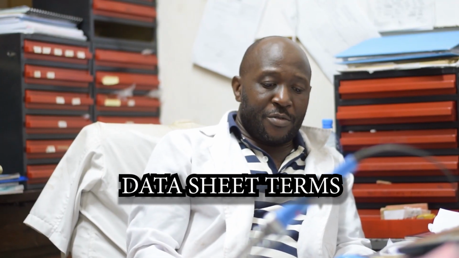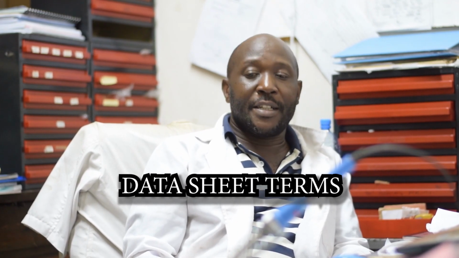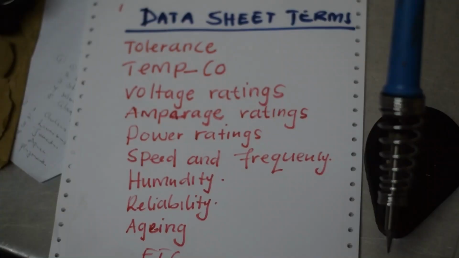So today's session we are going to talk about datasheet terms. Among the factors that a designer must consider when specifying which type of components should be used in a circuit design are value tolerance, temperature, stability, power rating, voltage rating, speed, humidity, aging, reliability, and not forgetting cost and availability.